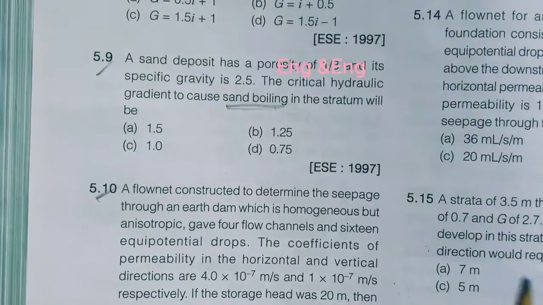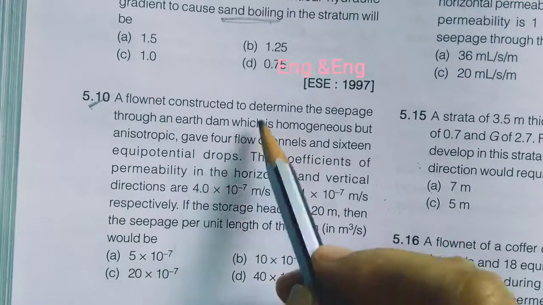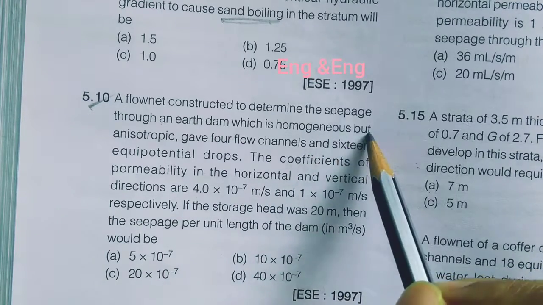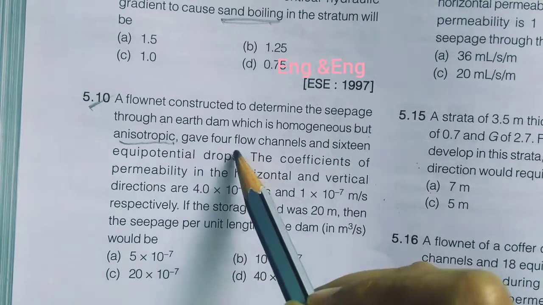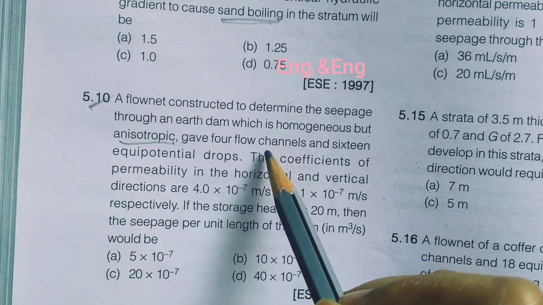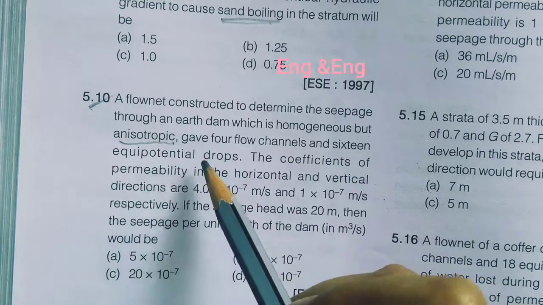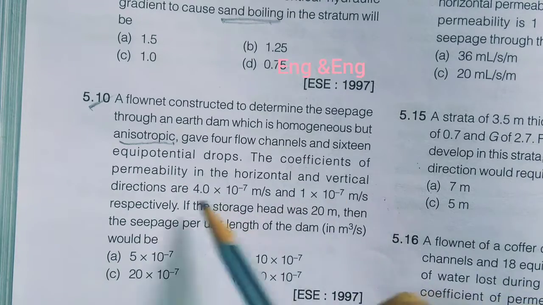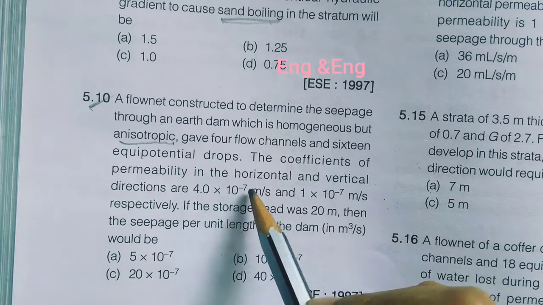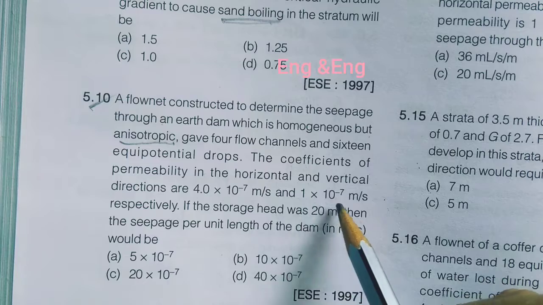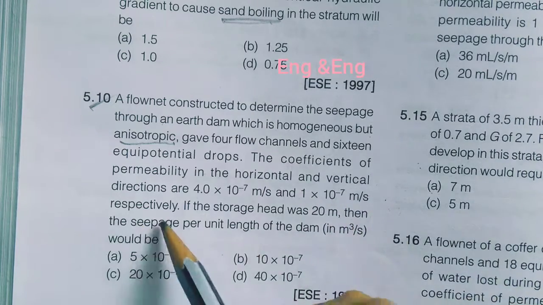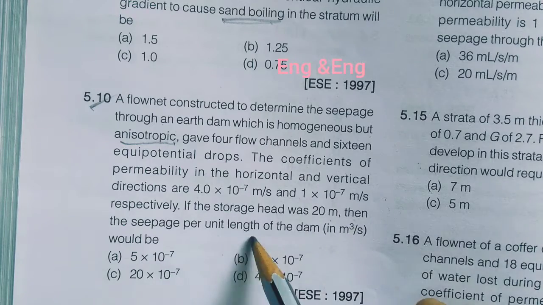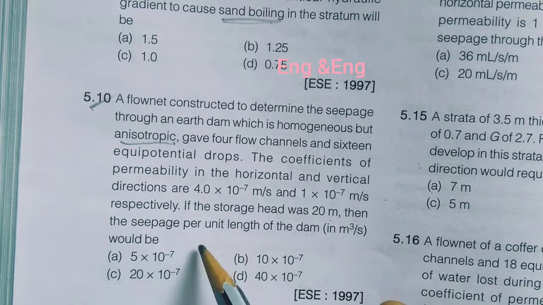Next question, a flow net constructed to determine the seepage through an earth dam which is homogeneous but anisotropic gave four flow channels and 16 equipotential drops. The coefficients of permeability in the horizontal and vertical directions are 4.0 into 10 to the minus 7 meter per second and 1 into 10 to the minus 7 meter per second respectively. If the storage head was 20 meter, then the seepage per unit length of the dam would be how much?